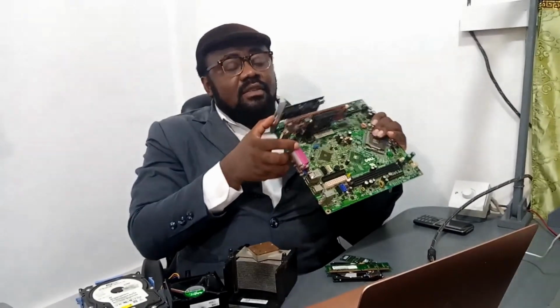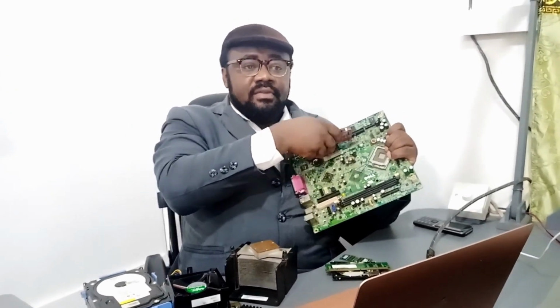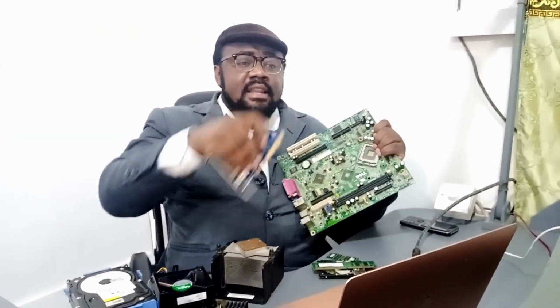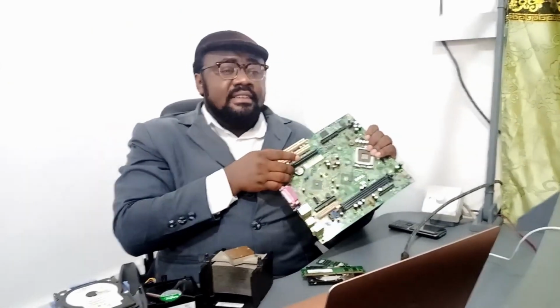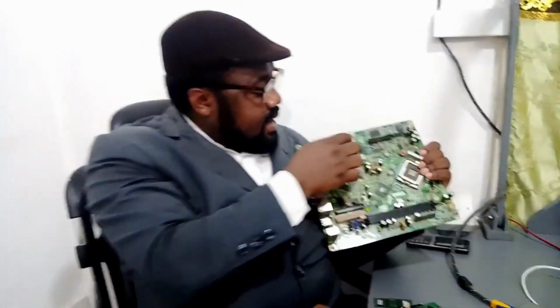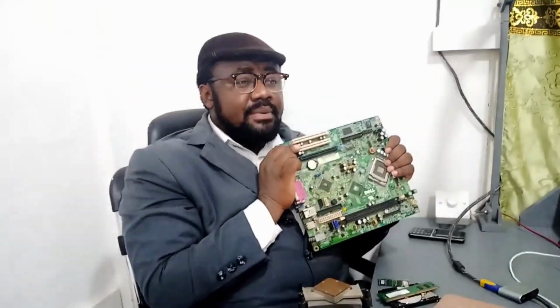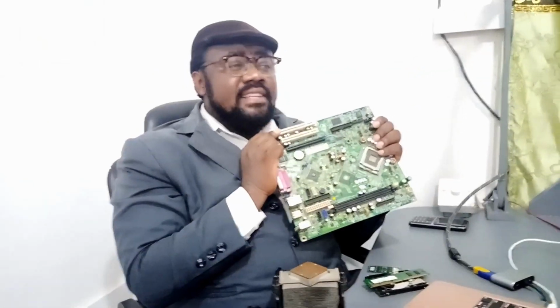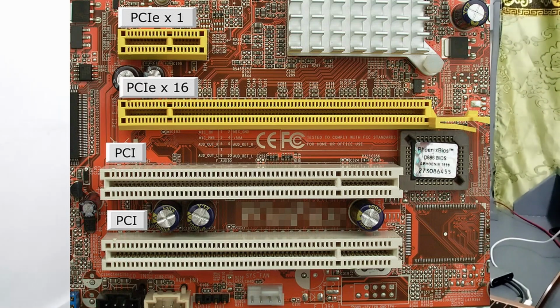So these particular slots are called expansion slots. Are you with me? Now, these expansion slots come in different types. Like this white one here, look at how it looks. It's an old type. It is called the PCI slot.